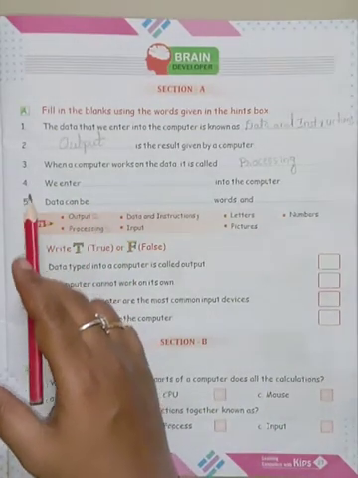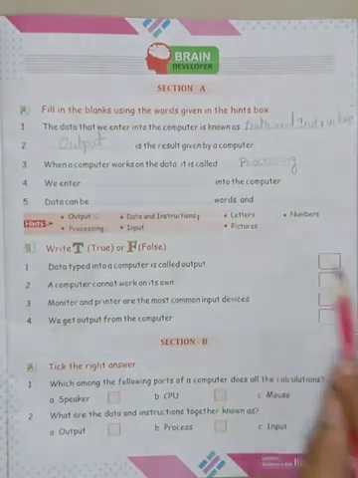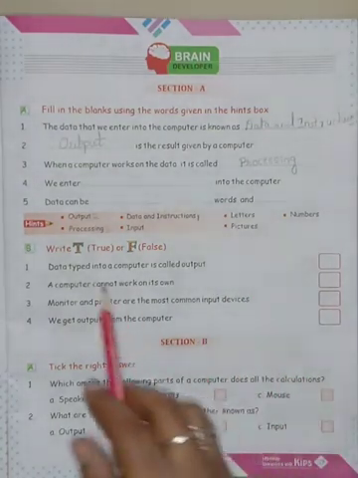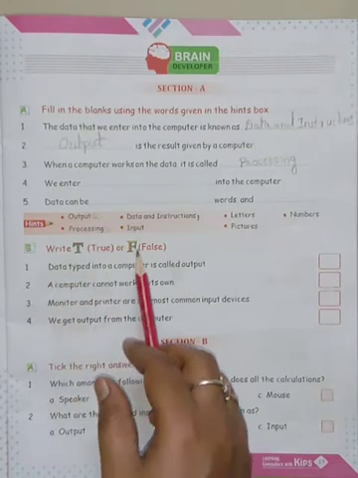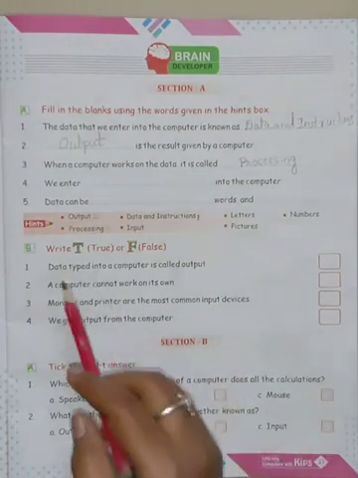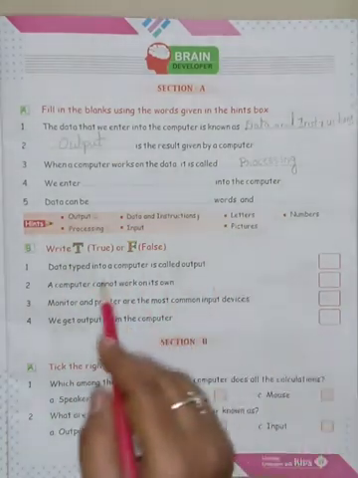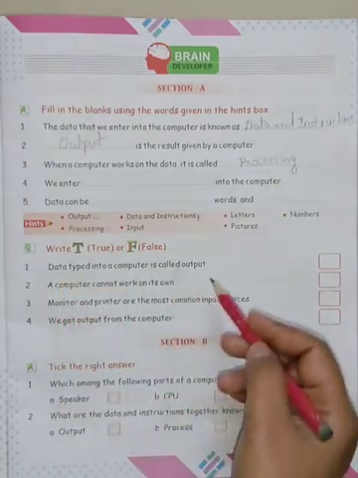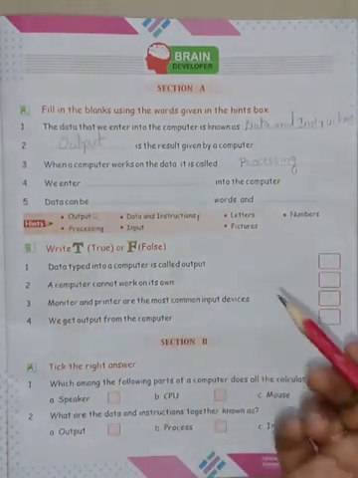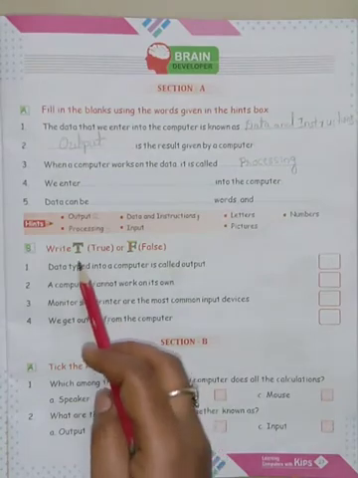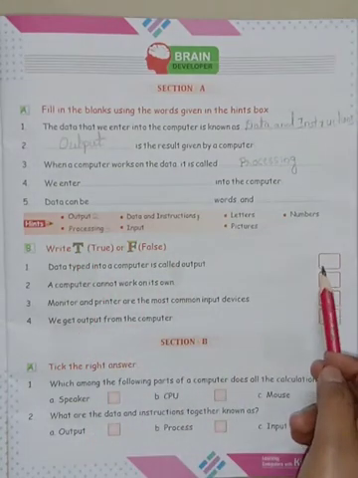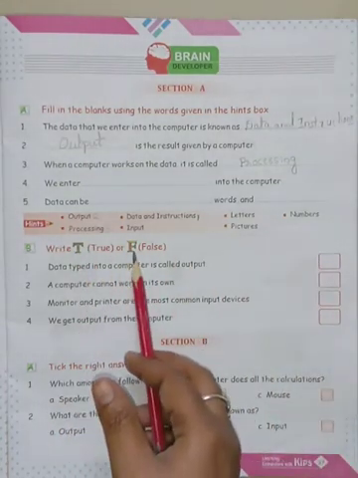In this way, you can all solve the fourth and fifth fill in the blanks using the hints. Now let us go to B. Write true or false. They have given some statements. You have to read those statements and decide whether each is true or false. If it is true, you have to write T in the given box. If it is false, you have to write F in the given box.